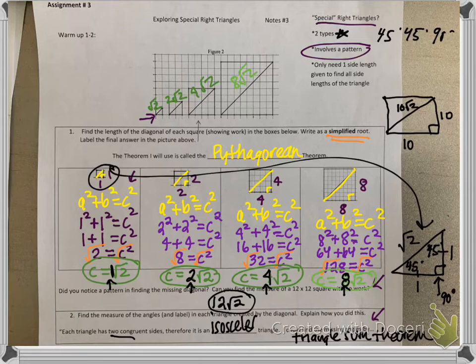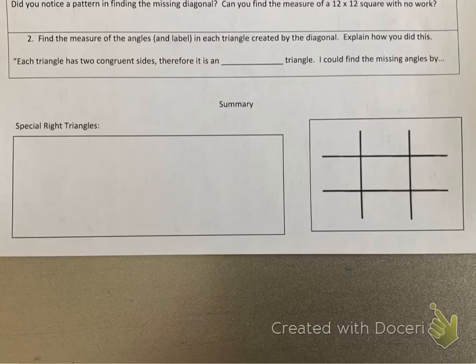So I'm going to switch the screen so we can shift down to our final observation. Give me a second to shift over to the next part.